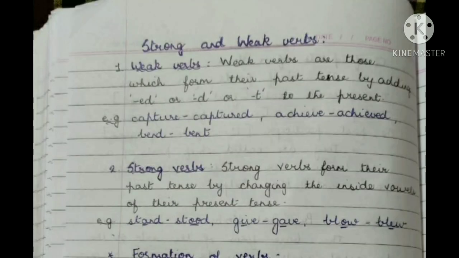Now we will see about the strong and weak verbs. Weak verbs are those which form their past tense by adding ed or d or t to the present form. For example, capture: we can add d to form its past tense, that is captured. Achieve, add ed, that is achieved. Bend, bent.